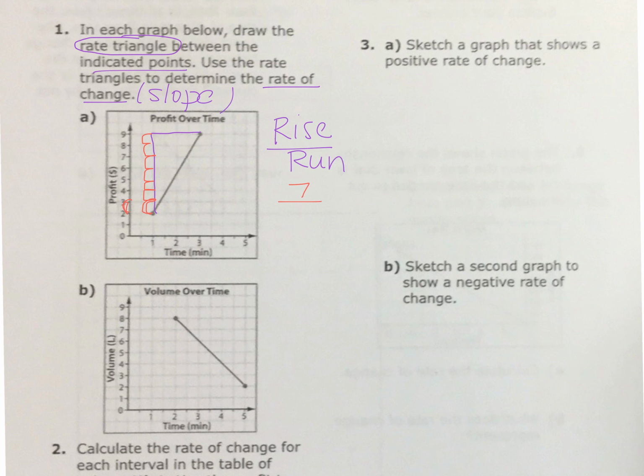Yeah. Now, for the run, pay attention. Look at your scale. Did they skip 1 space? They did not skip 1 space and call it 1. They skipped 2 spaces and called it 1. So I have to skip 2 spaces, and that's 1, and then another 2 spaces is what? So what is the run? Is it 2 or is it 4?